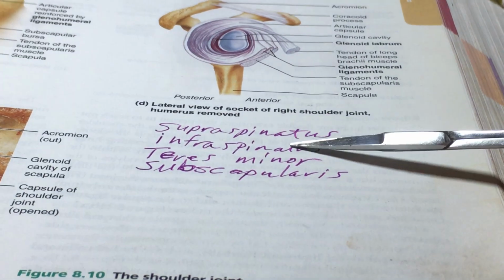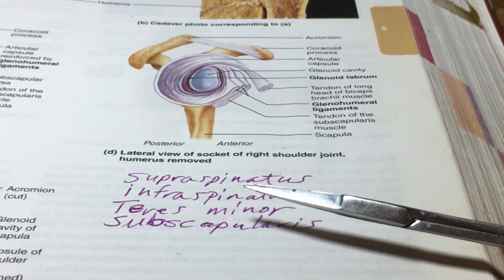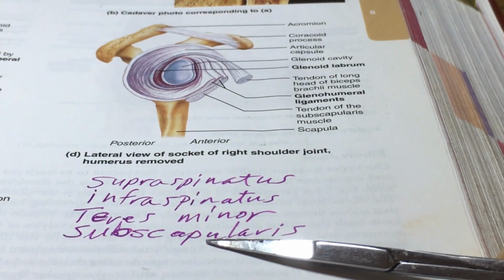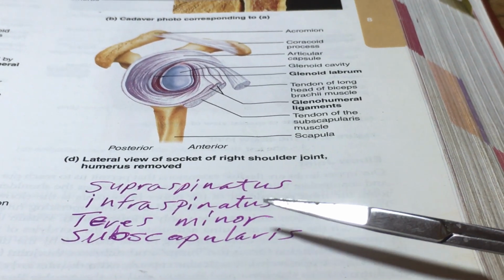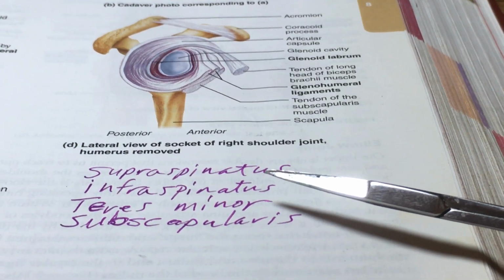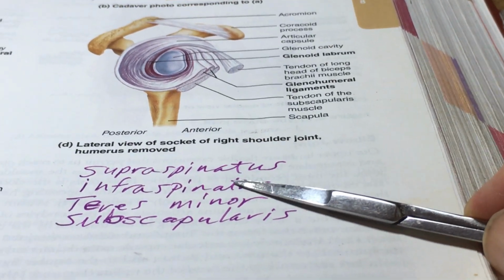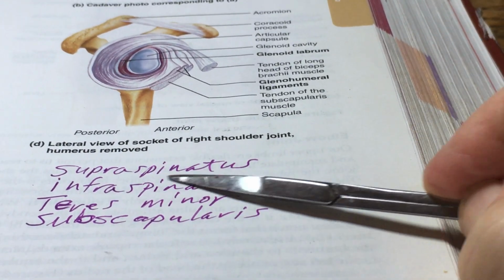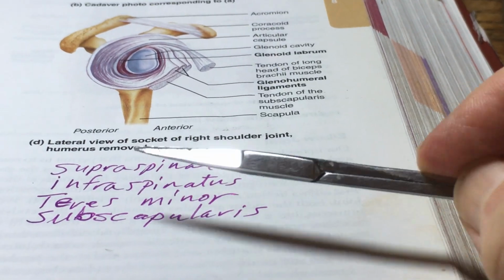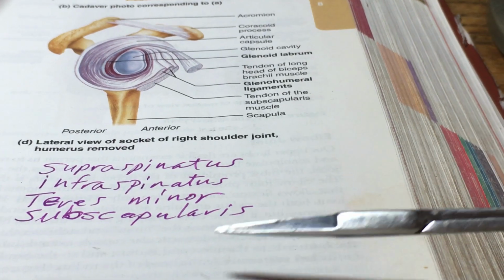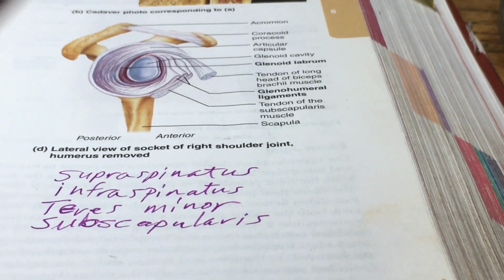So here's what I need you to know about this joint: it's held together by the tendons of these four muscles. It's called the musculotendinous cuff or rotator cuff. So please learn the SITS muscles: supraspinatus, infraspinatus, teres minor, and subscapularis. Thank you.